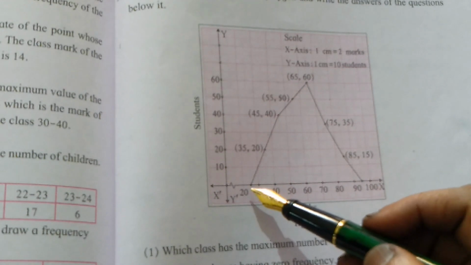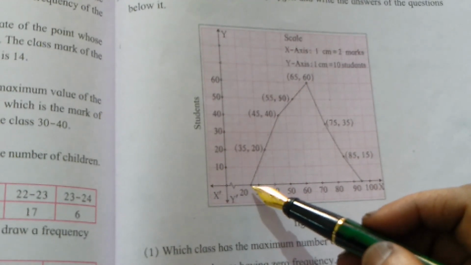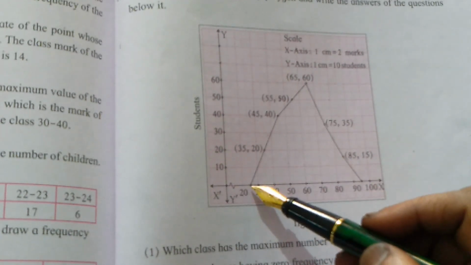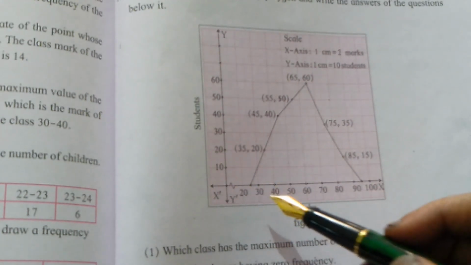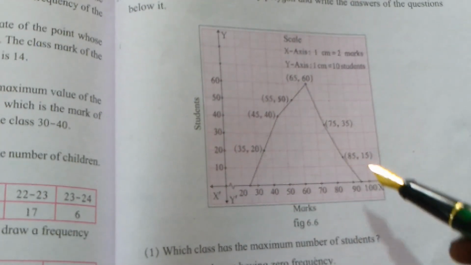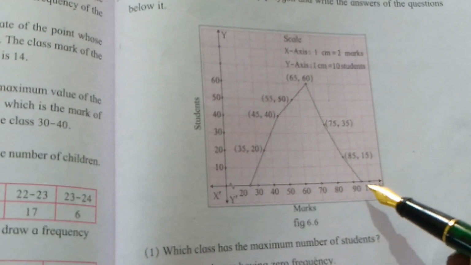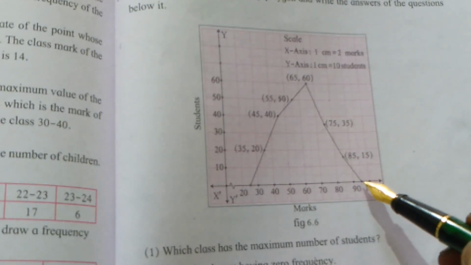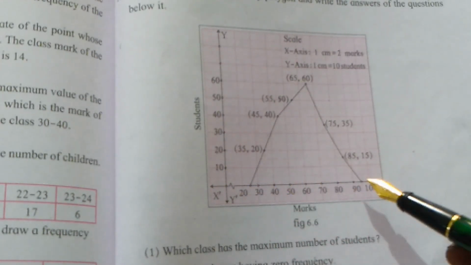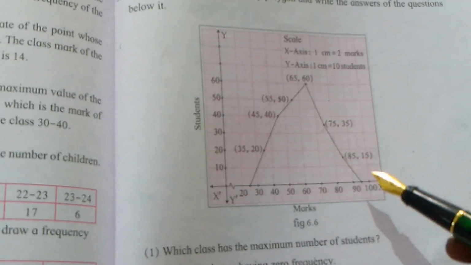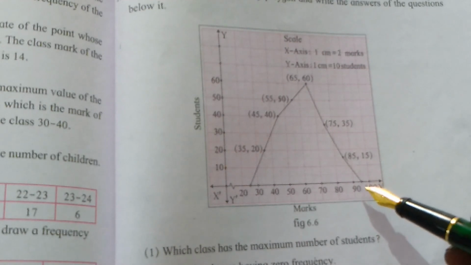Now there are two more plottings on the x-axis. One is this point you can see over here, the other point you can see over here. Here the class mark is what? Between 20 and 30, 25. And what is the number of students? 0. Over here also, between 90 and 100, 95 is the class mark, and the number of students is 0. So the frequency in both these classes is 0.